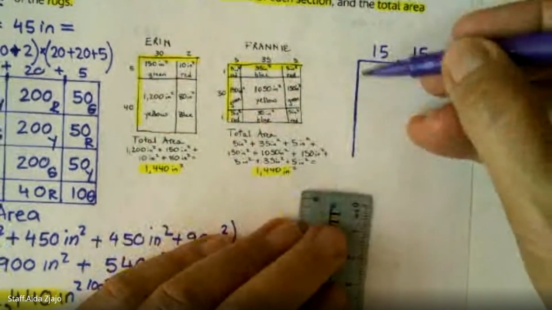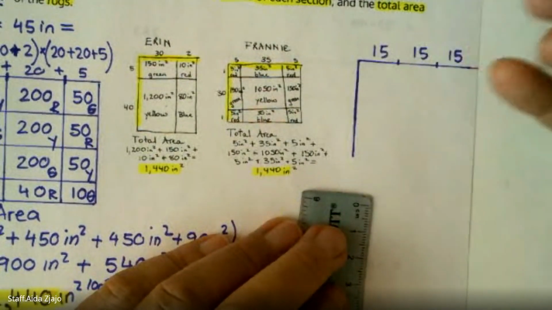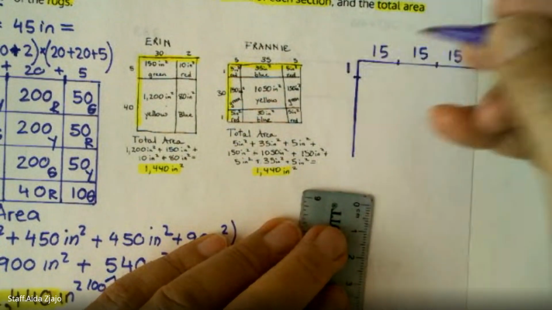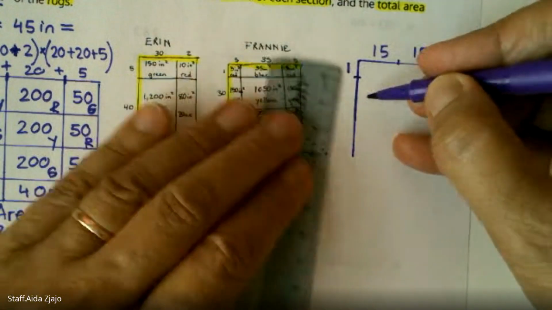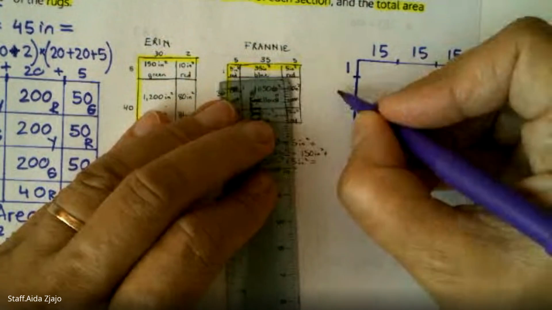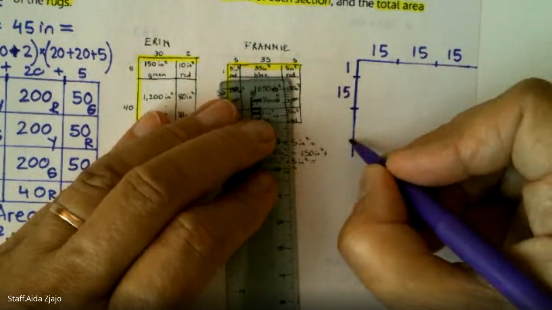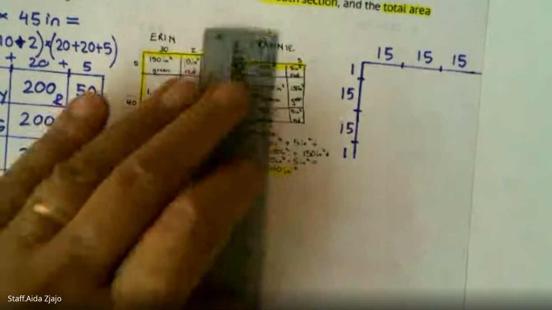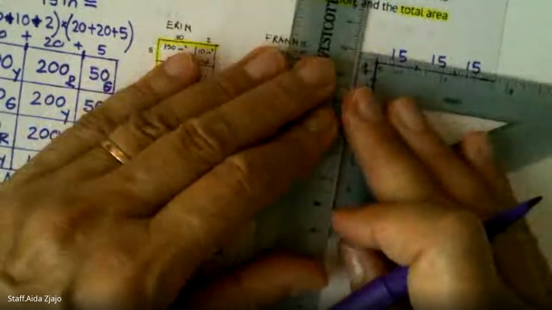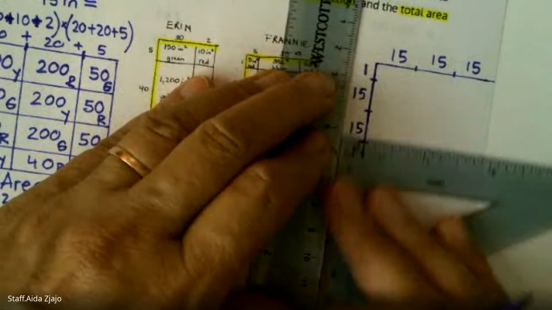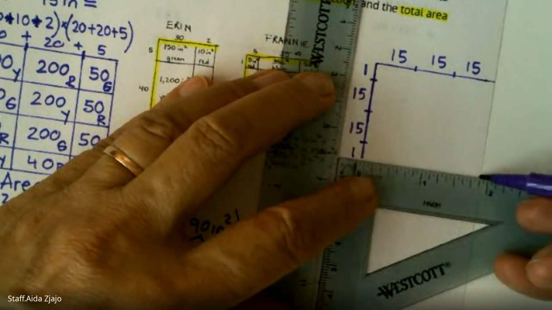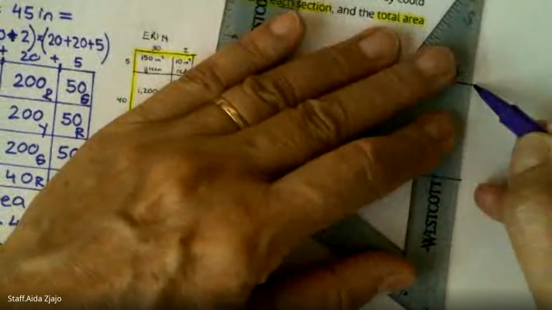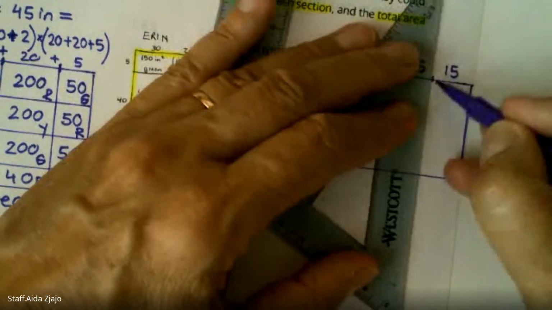Okay, and then if I go 32, it could be the 1 here, and then 15 and 15 and one more. So now let's check if I have it correct. So I'm going to make that. So, all right.